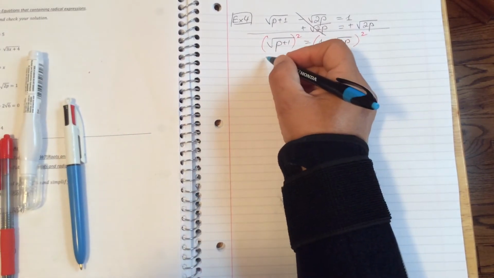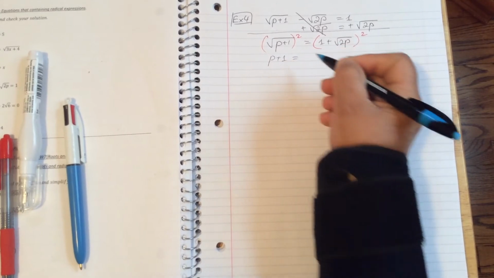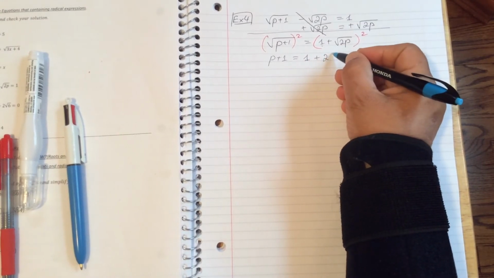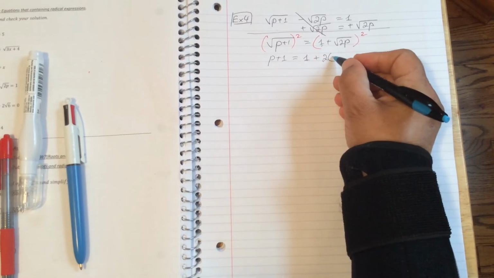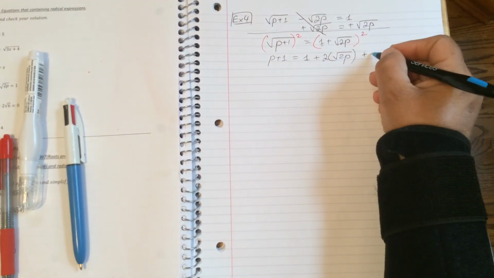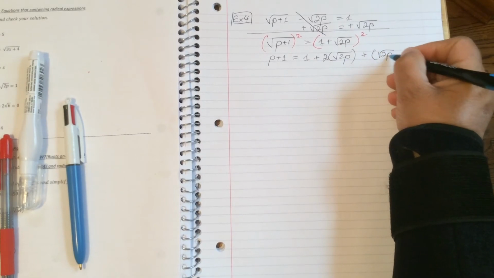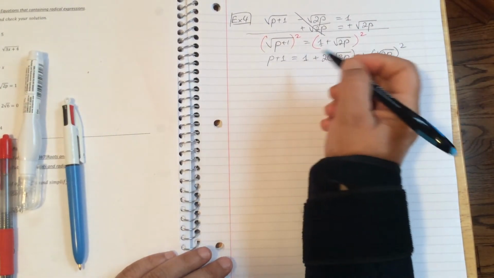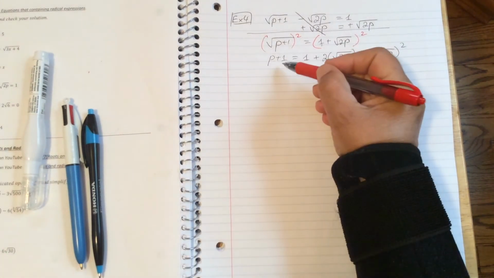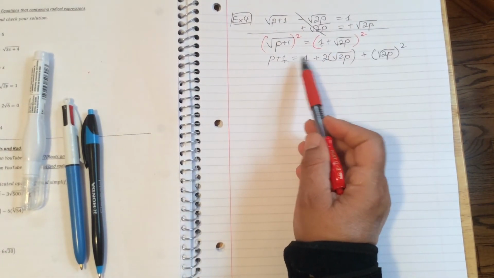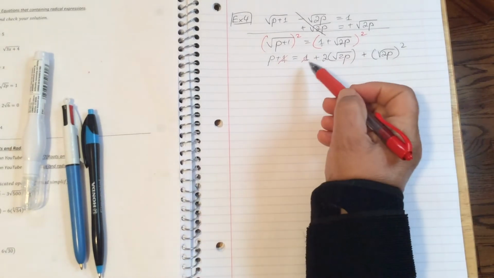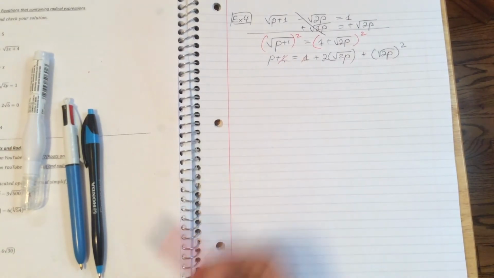And what I have here, I have just p plus 1. And on the right I have 1 squared, which is 1, plus 2 times the product of 1 and the square root of 2p, plus the other term squared, the square root of 2p squared. So let me rewrite again. So this one will go if you have exactly the same numbers on both sides. So these numbers are gone. We can simplify them, because if you subtract 1 from both sides, you will get 0.